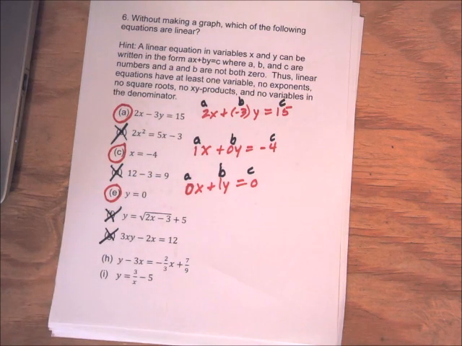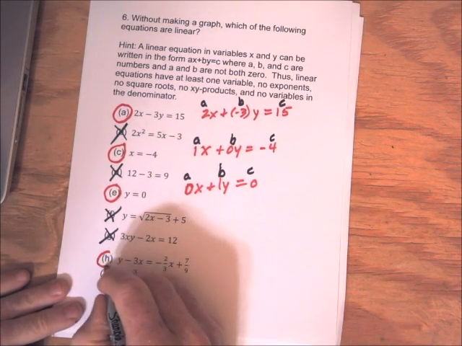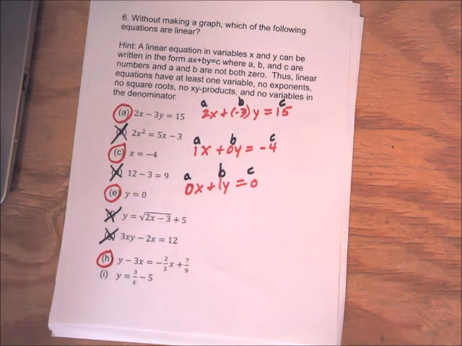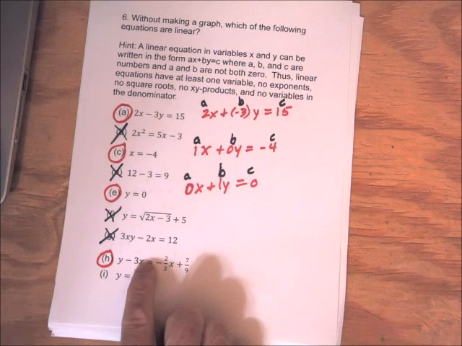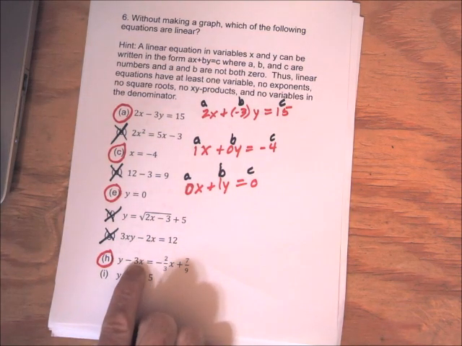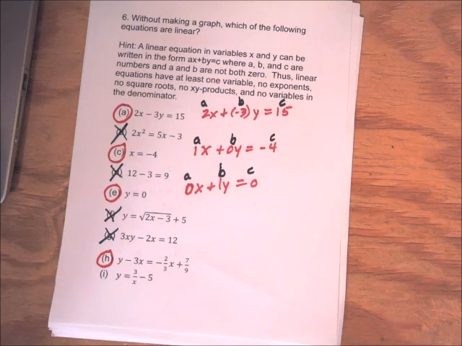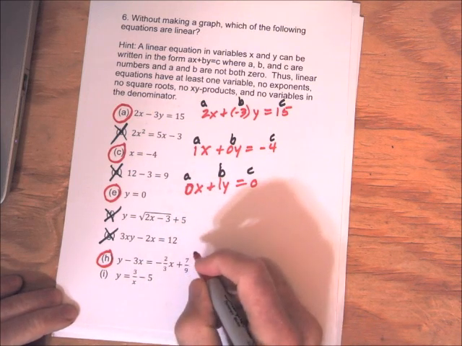H is linear. x and y are to the first power. If you bring this negative 2/3 over to the other side, negative 3 is the same as negative 9/3, then plus 2/3 would be 7/3. So you can actually write it in the form. You don't have to put it in this form here, but you just recognize that x and y are to the first power.